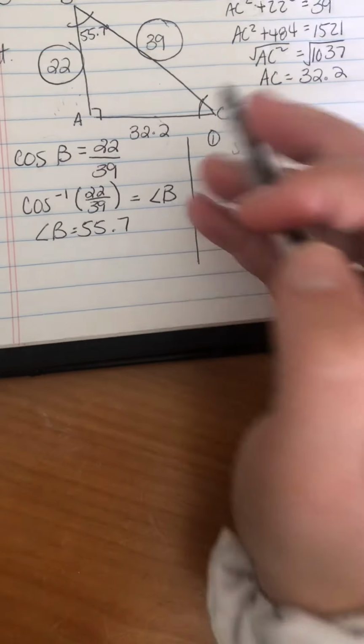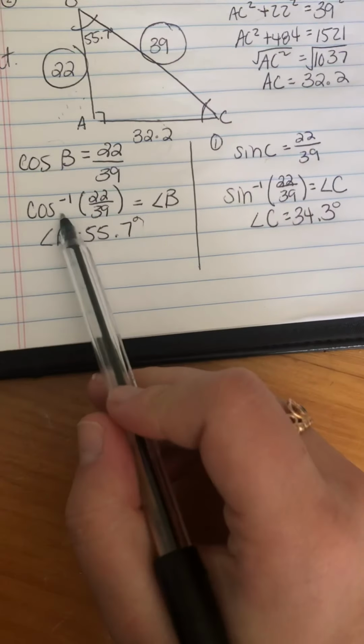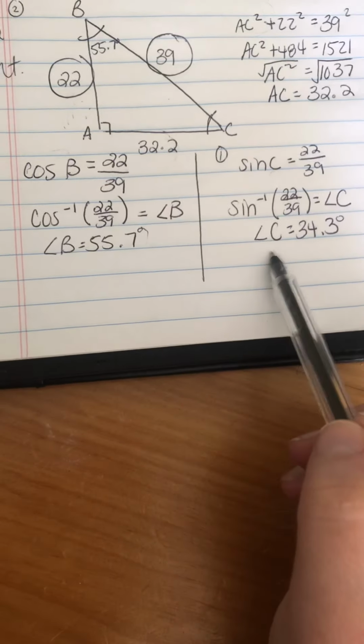Okay. Notice inside my parentheses on both of these, I have the same fraction, but I got two different answers because I had two different functions here, right? I used the cosine on one, sine on the other one, okay? So that was our first strategy to find angle C, right?